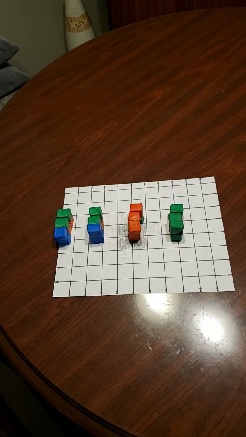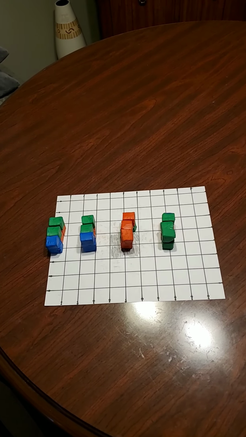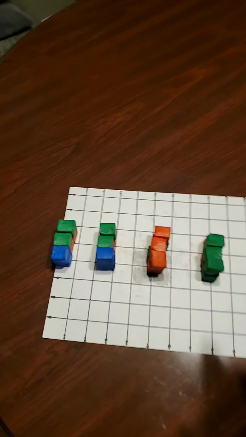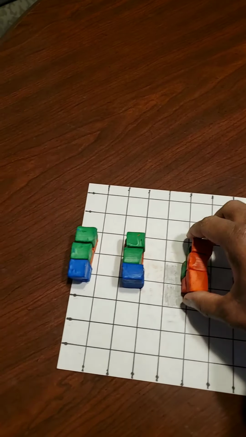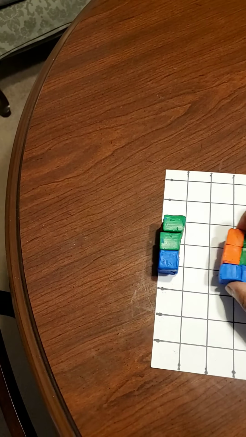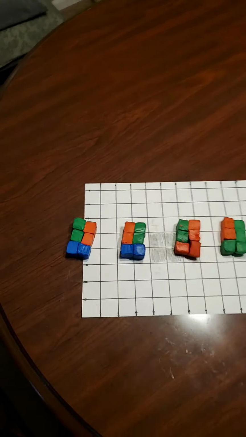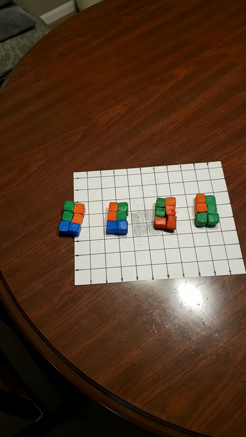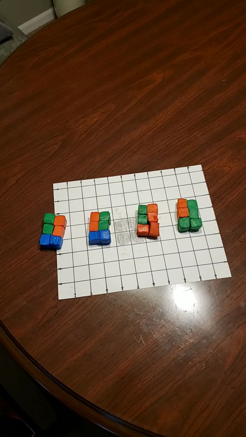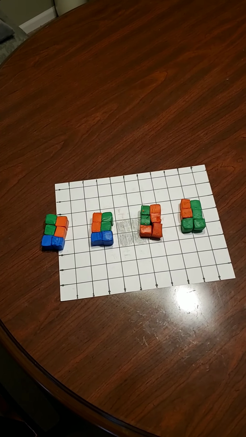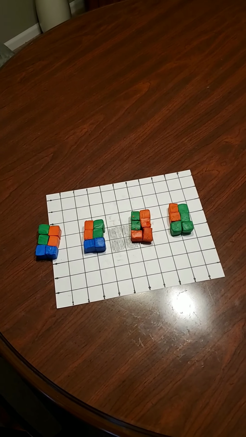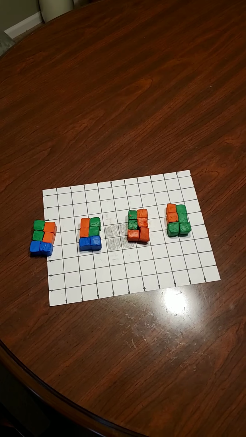So what have you noticed? I have just broken our rectangular prism into 4 equal parts. Matter of fact, let's turn it over just for a minute. There we go. Now that I have broken up our rectangular prism into 4 equal parts, what equation would I write for this? So take a look at it. What do you think?